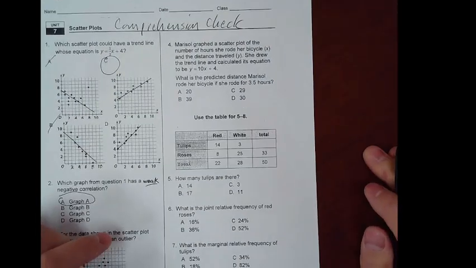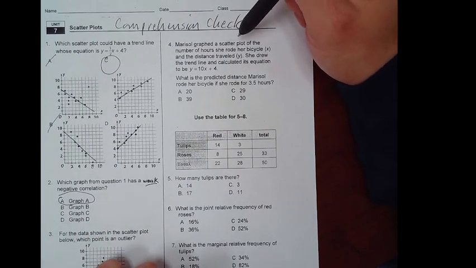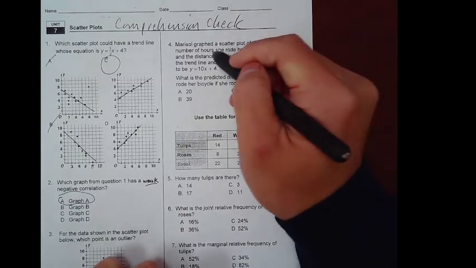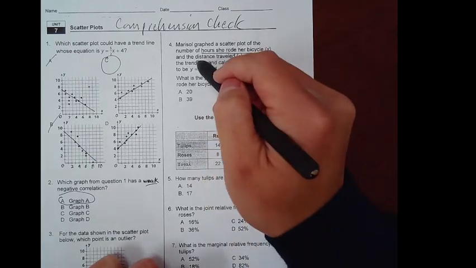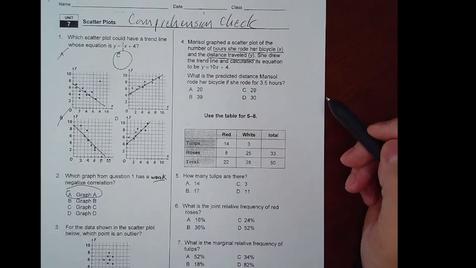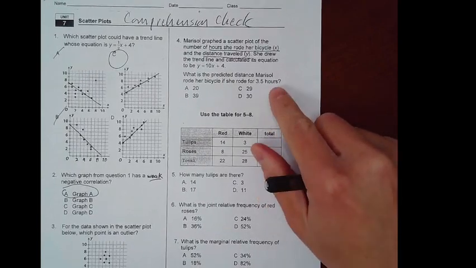Number 4, Marisol graphed a scatter plot of the number of hours she rode her bicycle, which is x, and the distance she traveled, which is y. She drew a trend line and calculated its equation to be y equals 10x plus 4. What is the predicted distance Marisol rode her bicycle if she rode it for 3.5 hours?